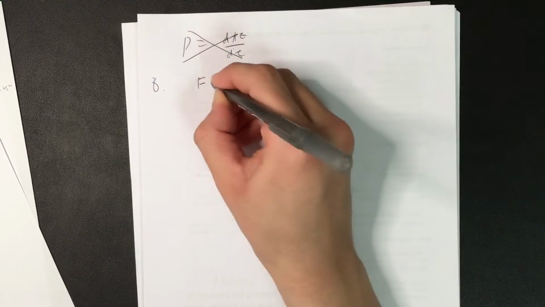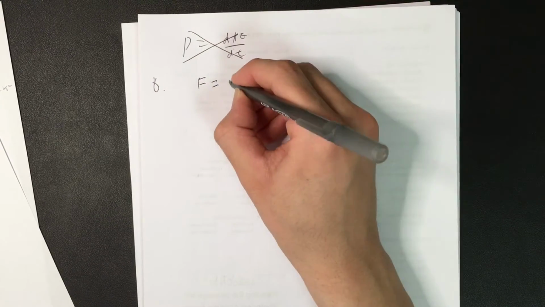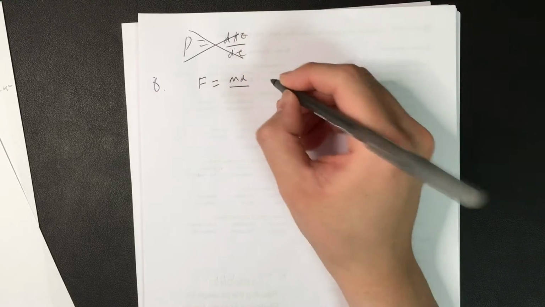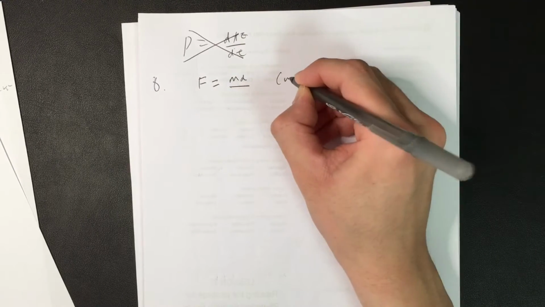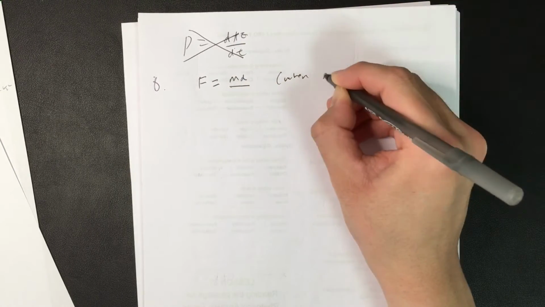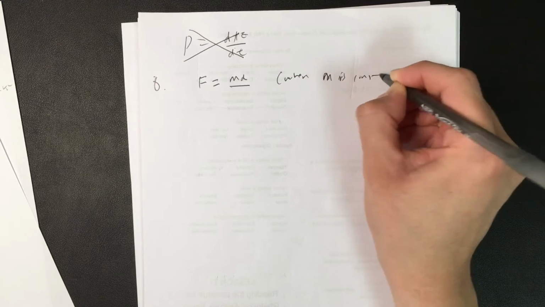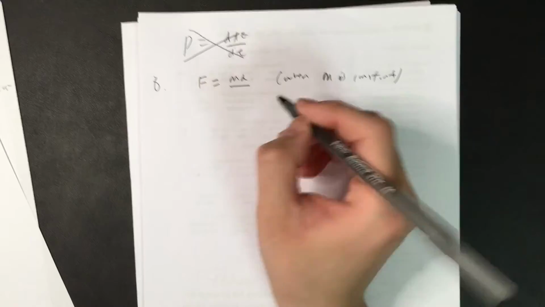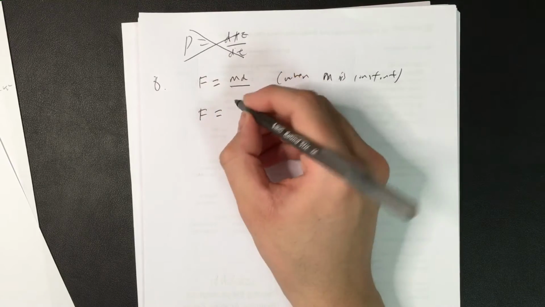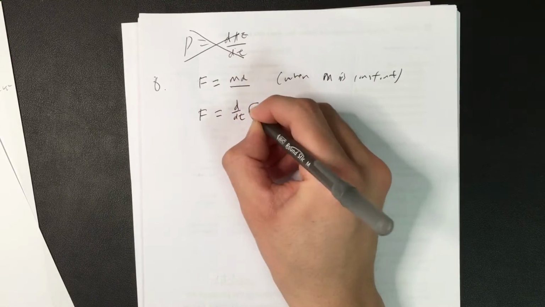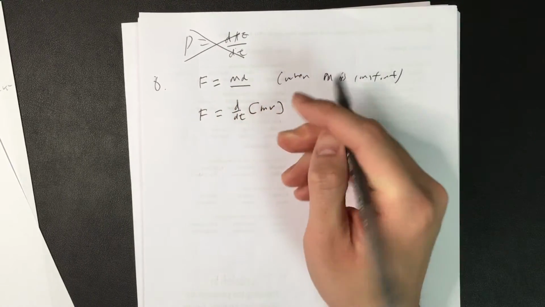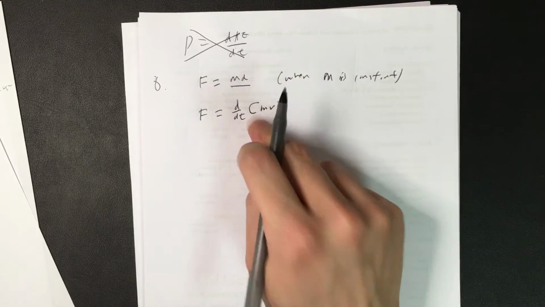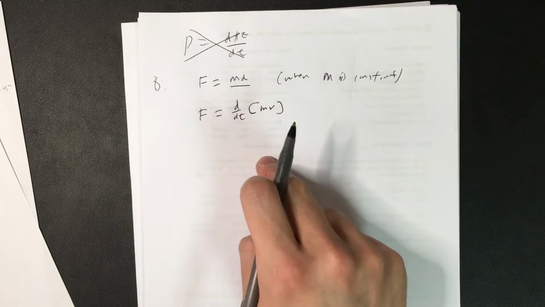So the definition of force, while in Newton's law we said F equals ma, this is only true when mass is constant. But when mass varies, the definition of force is actually the time derivative of this quantity called mv, which we're going to talk about, also known as momentum, in the next video.